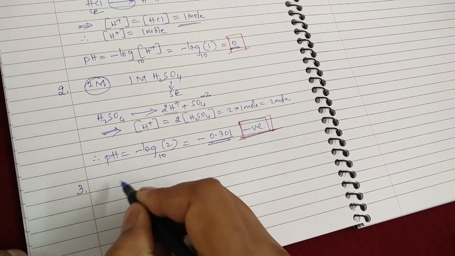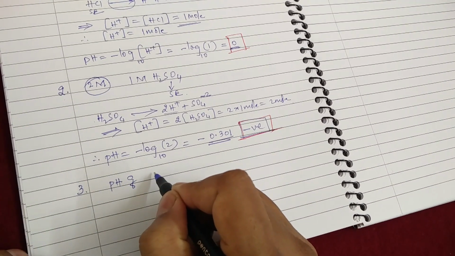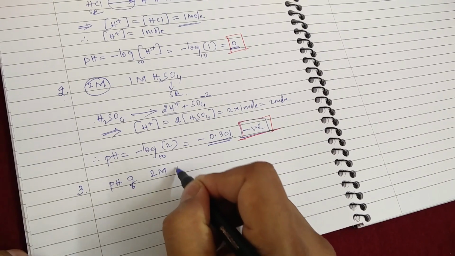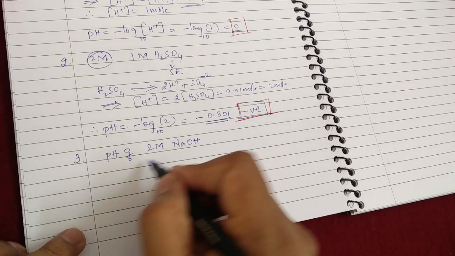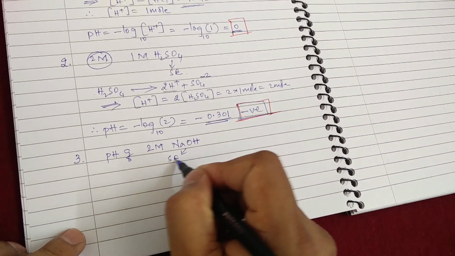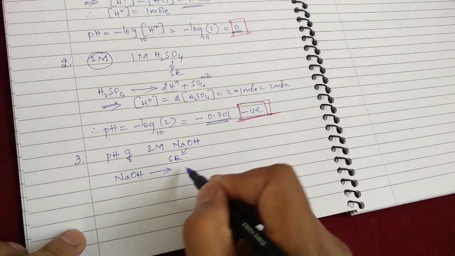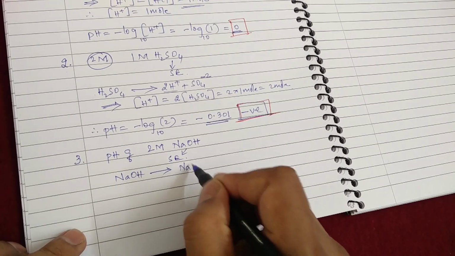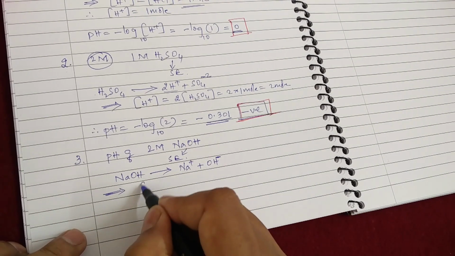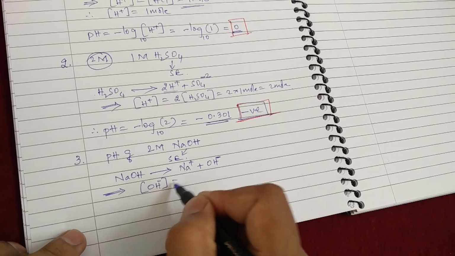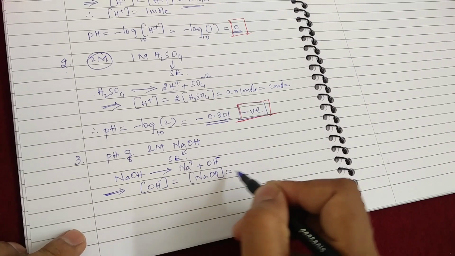Say, let us calculate the pH of 2m NaOH. We know that NaOH is a strong electrolyte, therefore it completely dissociates to give Na plus and OH minus. This implies that the molar concentration of hydroxyl ion is equal to the molar concentration of sodium hydroxide, which is equal to 2 mole.